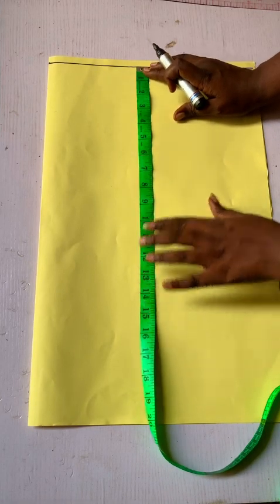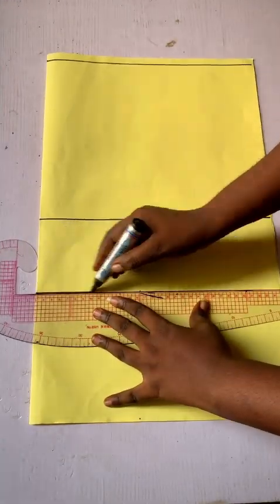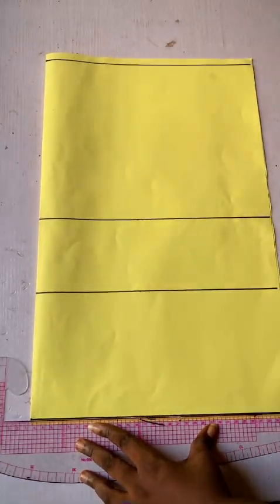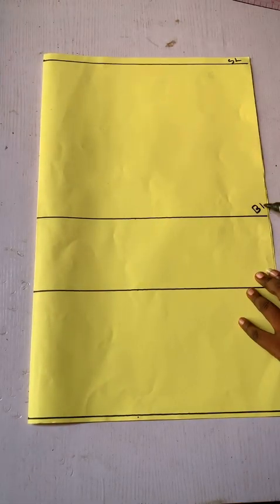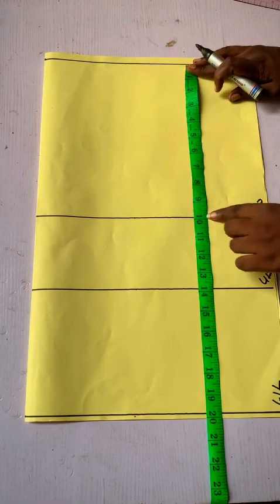By now you already know how to do this. You're going to take from your shoulder to your bust point, shoulder to under bust, and the waist point. So we're just going to make it up with this design for us to see. I'm just labeling the points like this: the shoulder line, the bust point, under bust, and the waistline.